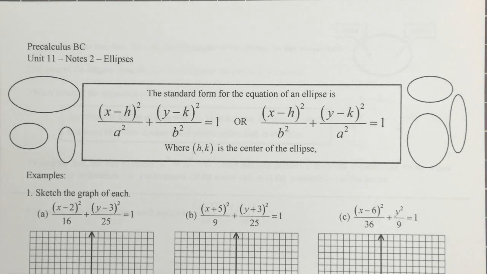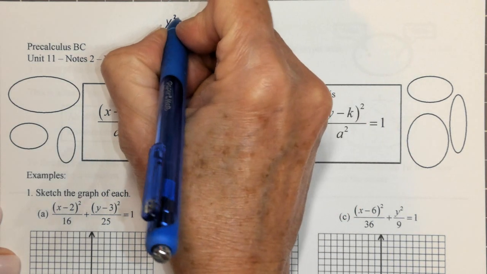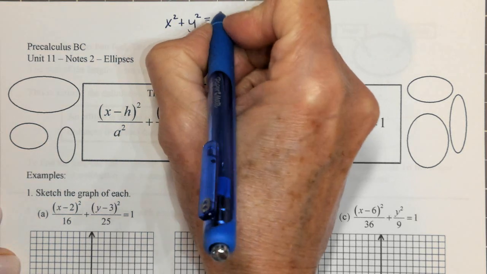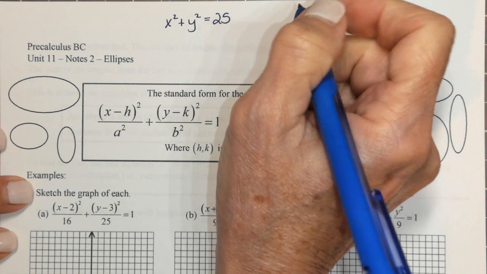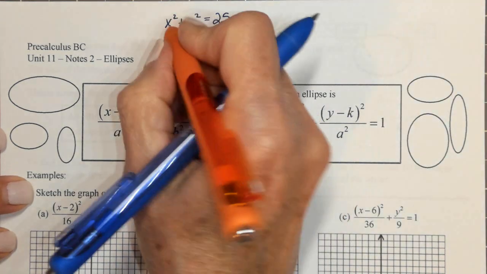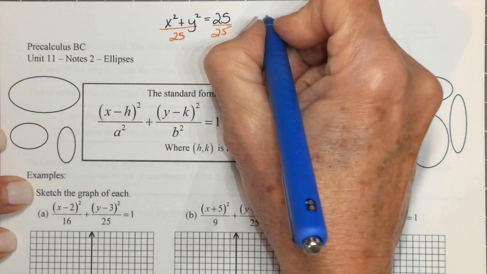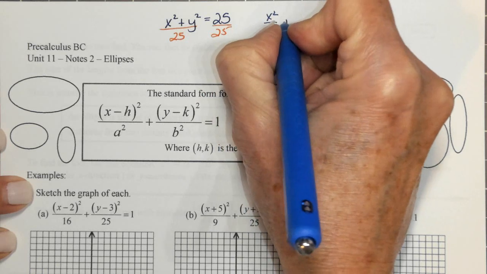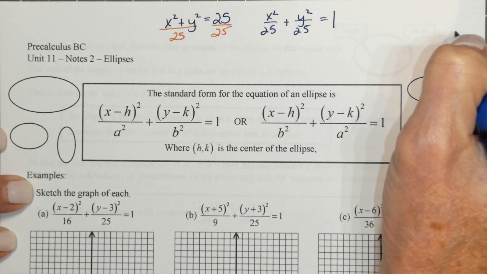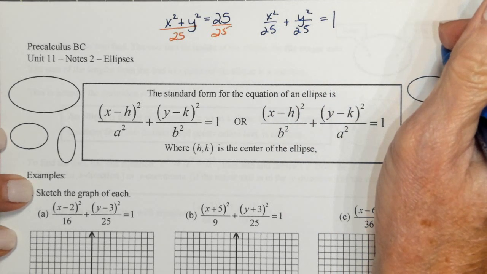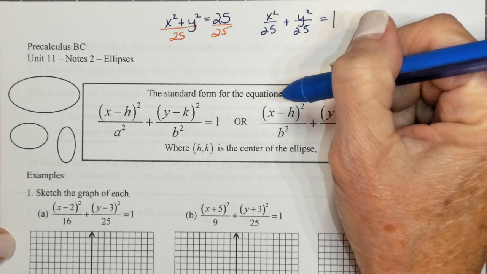Today we're going to be talking about ellipses. So if I take the equation of a circle, let's center it at the origin. Radius, let's say radius is 5. Okay, if I divide both sides by 25, then I get x squared over 25 plus y squared over 25 is equal to 1. This is another form of the equation of a circle that we don't really use, but it is handy to think about as I'm about to talk about ellipses.